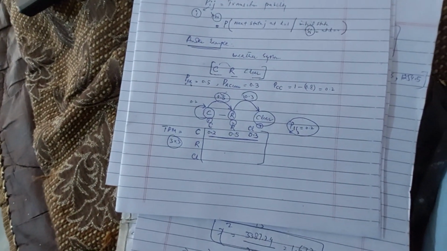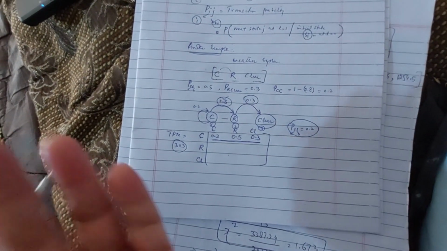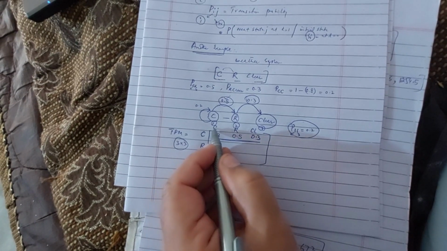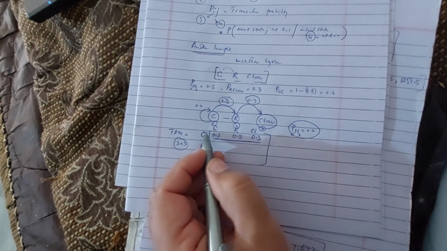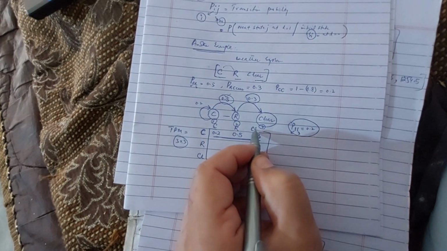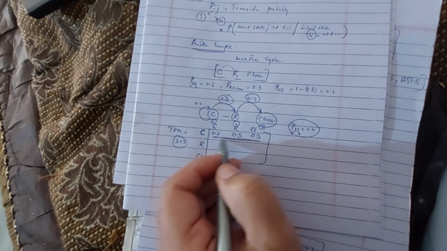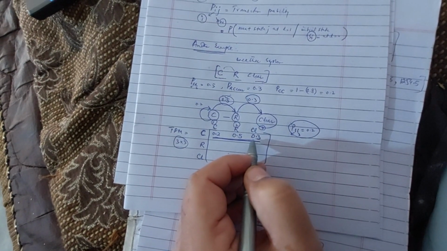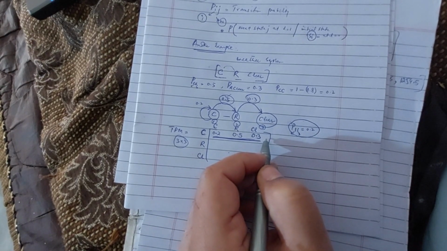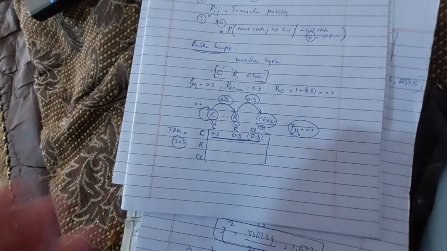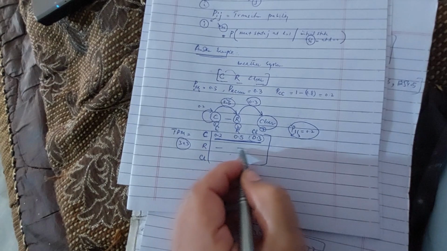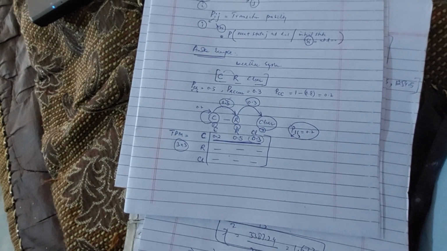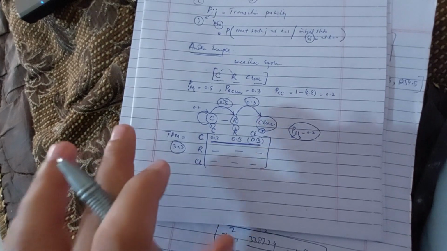In an exam you may be given cloudy to cloudy and cloudy to raining, but you may not be given cloudy to clear. So you can find it by summing the row and equating it to 1. So you will get 0.3. Similarly you can fill in all these probabilities. So this is the transition probability matrix.